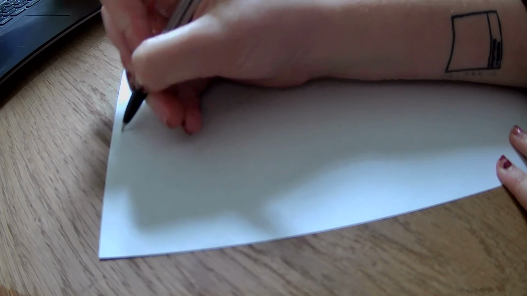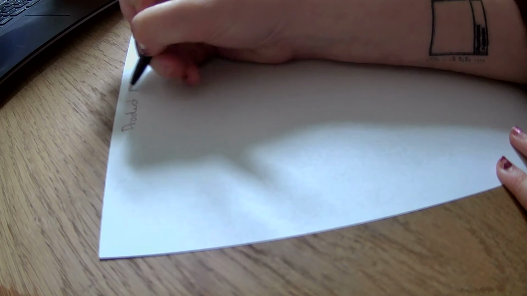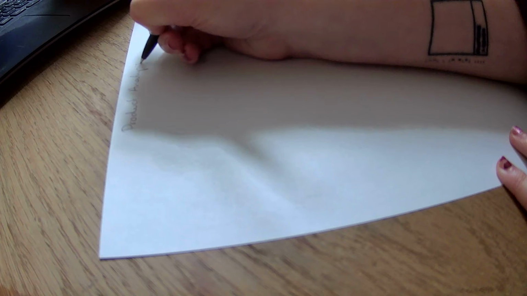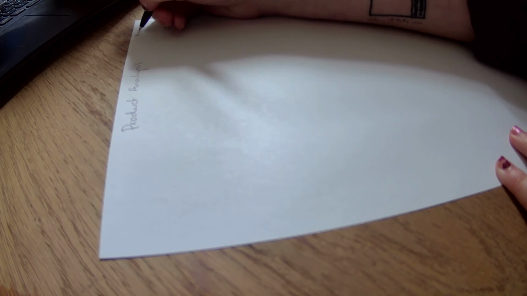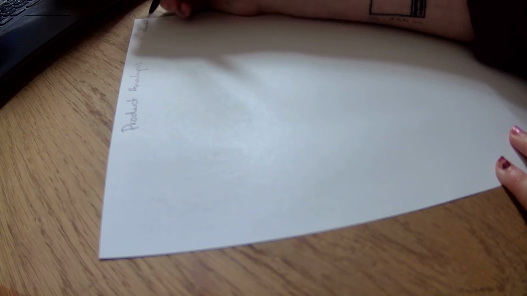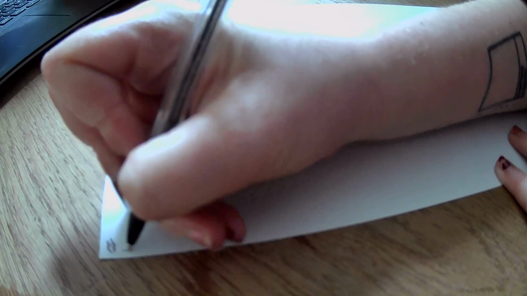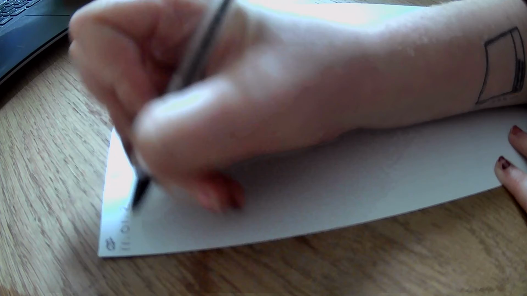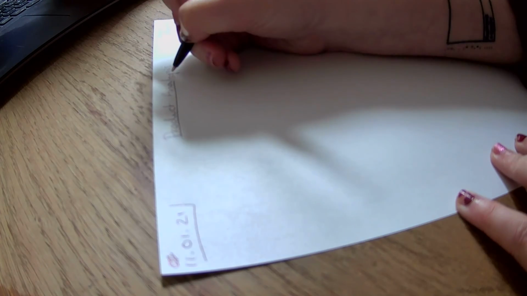Okay, so first things first, whether you're working on Microsoft Word or on a piece of paper, preferably lined, I just don't have any at home at the moment, we are going to write a title that says Product Analysis. You're also going to include your name on your work as well as today's date. So for me, it'll be a completely different date for you, since it's a pre-recorded lesson. So, product analysis. Nice title underlined.